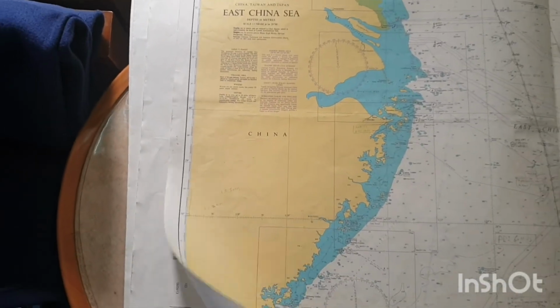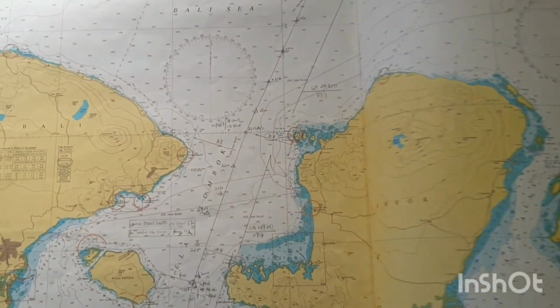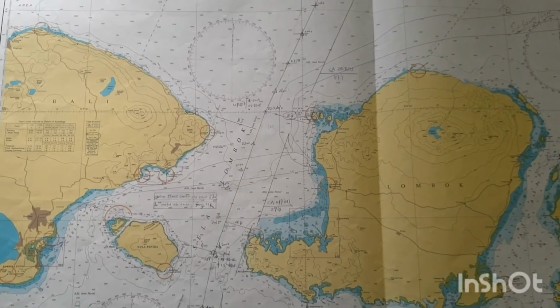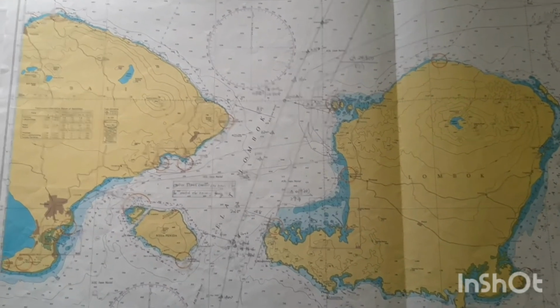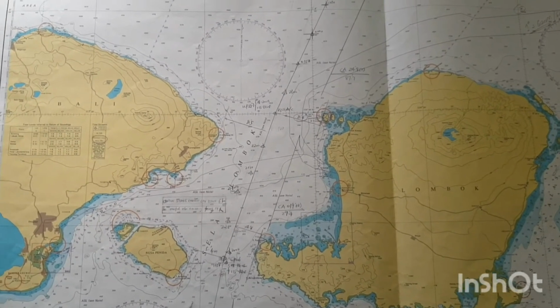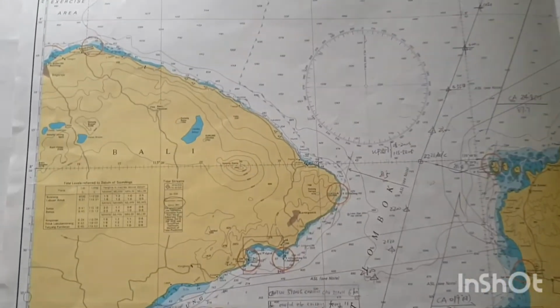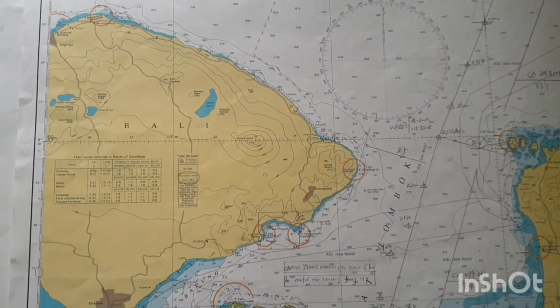Going further, this is the next larger scale chart. This chart is for the region of Indonesia, Bali, the most popular tourist destination.